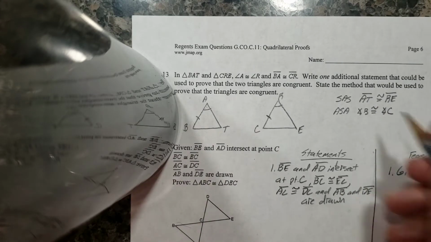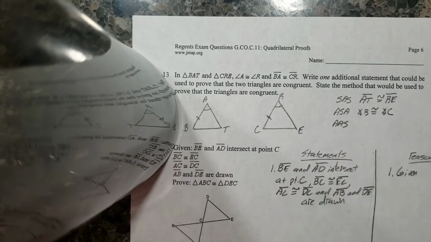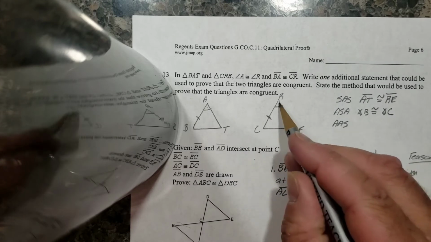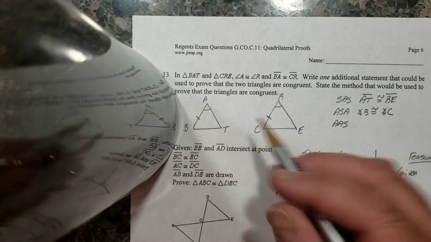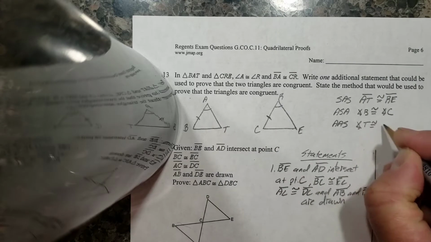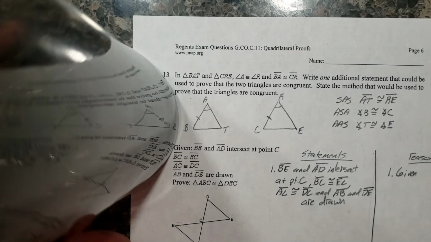Okay, and then the last one you can use is angle, angle, side. And that's going to give us angle, angle, side. So we have to use E and T. Angle T is congruent to angle E. You only need one of those, but there's three different ways you can do that. So there are multiple answers to a lot of these. Just want to point them out to you.